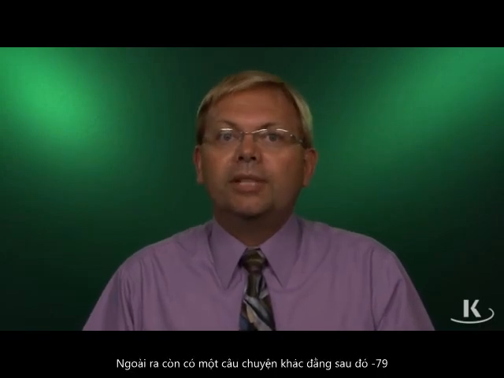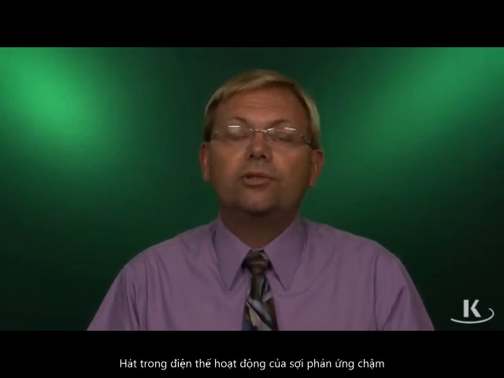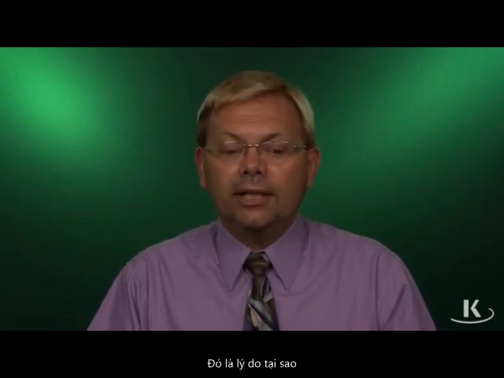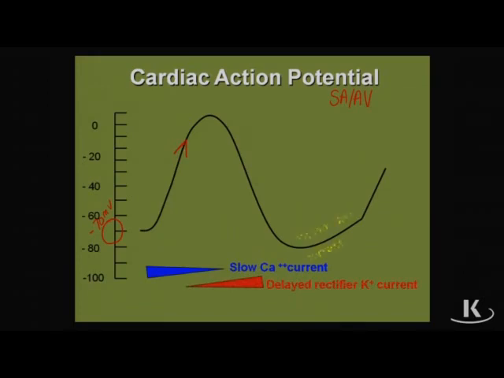There's also another story behind that minus 70 millivolt. If you are partially depolarized, well, the voltage-dependent sodium channels will be in their inactivated states and will not be participating in the action potential of slow response fiber. That is why pretty much the only thing that is responsible for the upstroke of this action potential will be the slow calcium current, allowing, of course, the calcium to get in and, as usual, to repolarize the delayed rectifier potassium current is going to be what does the job. So notice the absence of sodium here.